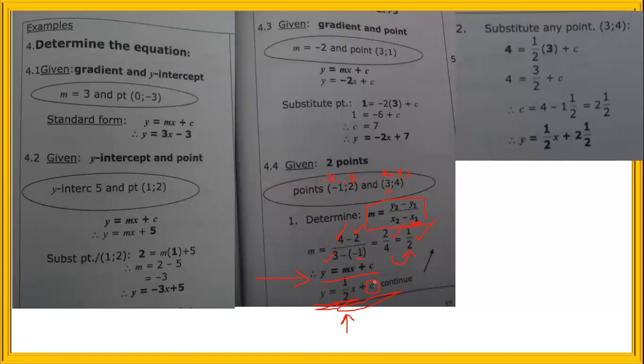Now, how do we go about that? Remember, we're given 2 points, right? So what you do to calculate c is substitute any point, either this one or that one. In this case, they chose 3, 4. So you go back to your equation and substitute in: we know that y is 4, that's why we have 4 there, and we know that x is 3, that's why we have 3 there. Plus c, and this is what we want to calculate. Now let's further simplify this equation.